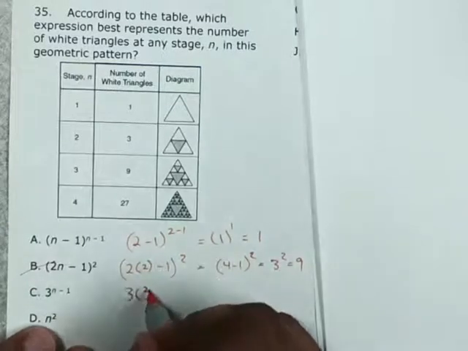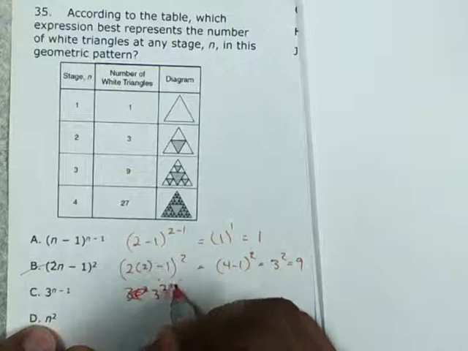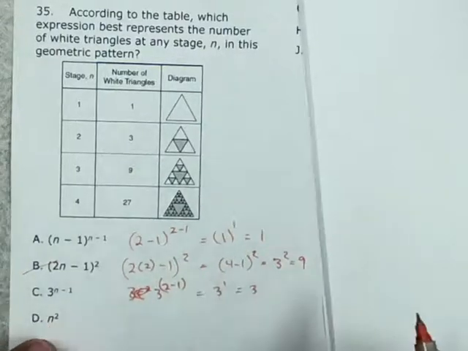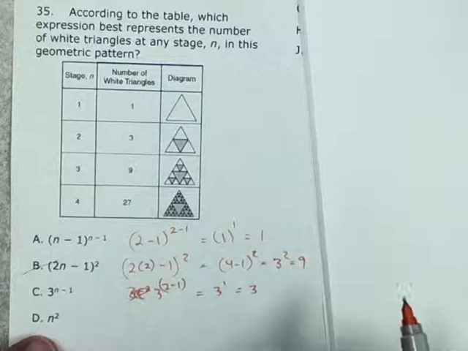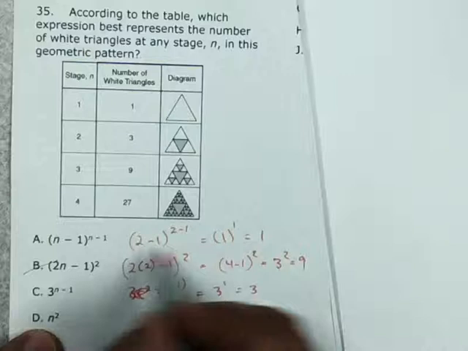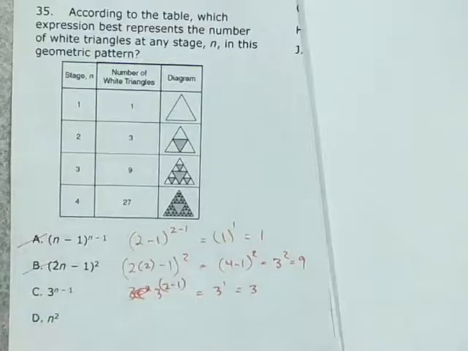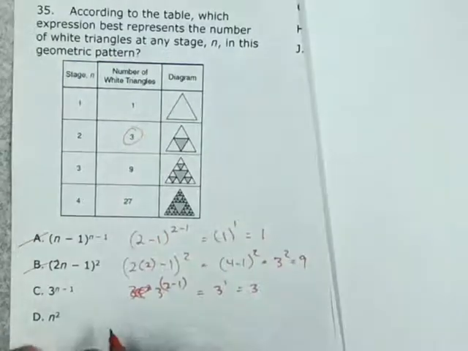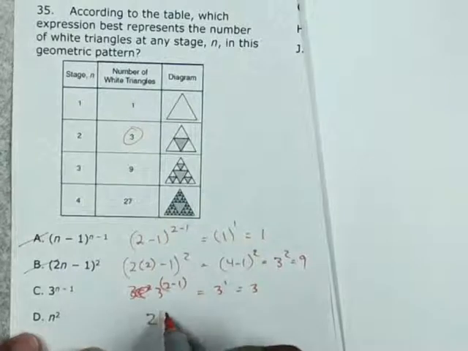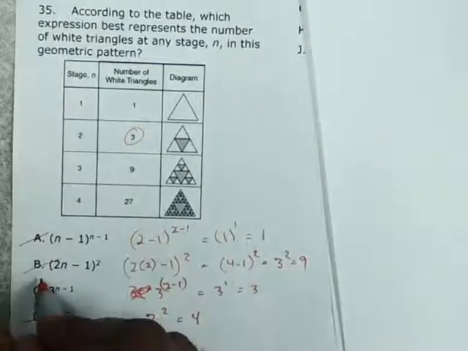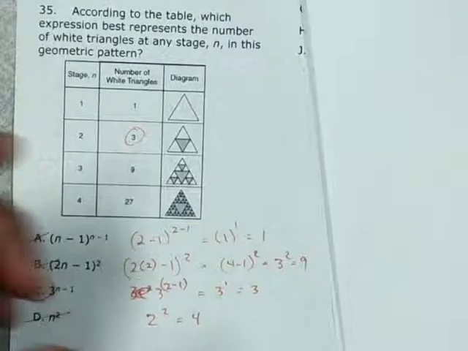3 times 2, or excuse me, 3 to the 2 minus 1 power. That's going to give me 3 to the first power, which is 3. That one works. And actually, I'm sorry, this one doesn't work. I'm supposed to be getting 3. Now, if I do 2 squared, that's going to give me 4. That doesn't work. So C is my only right answer.